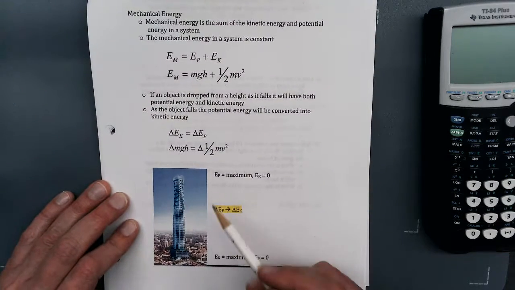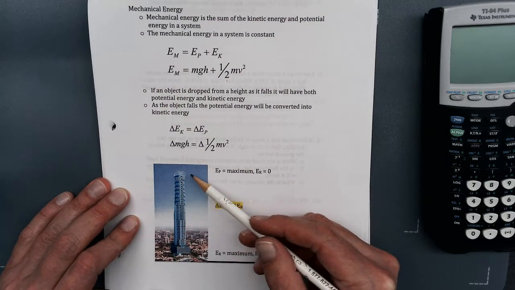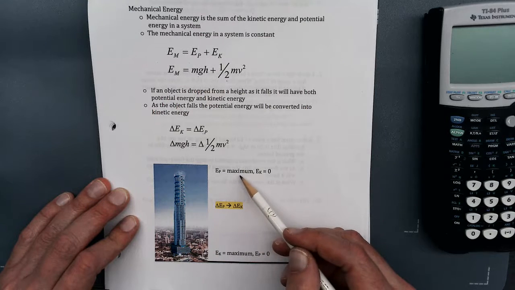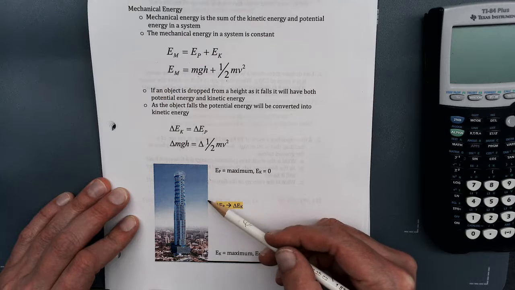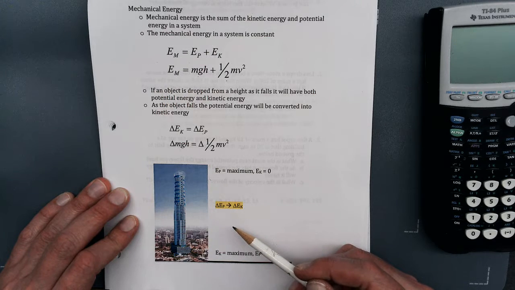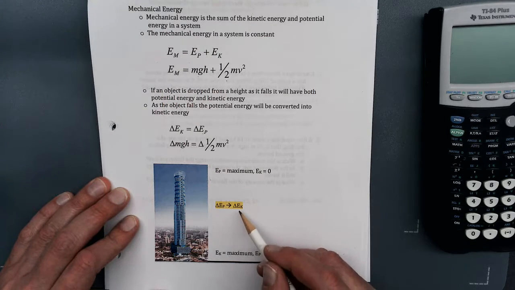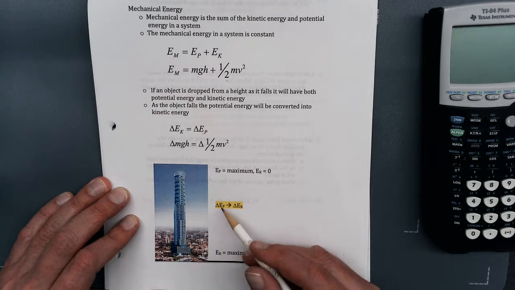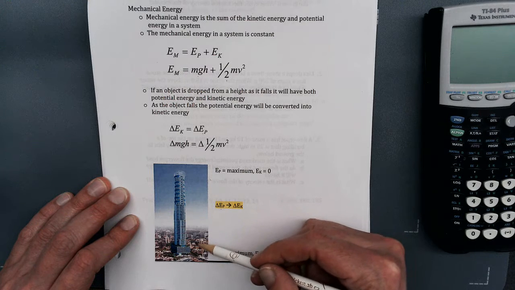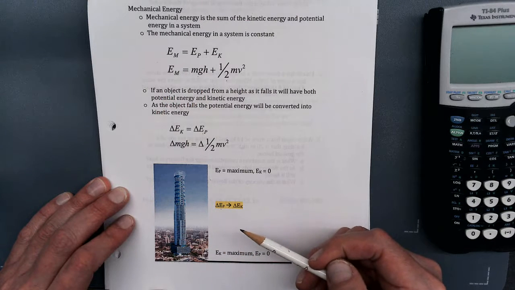So think about an object that's dropped off a building, like shown here. At the top, it has all potential energy, and it's not moving, so no kinetic energy. As it falls, though, it has some potential energy and some kinetic energy. Where did the kinetic energy come from? From a change in potential energy, because the potential energy decreases as it gets closer and closer to the ground. It's not as high as it was before.